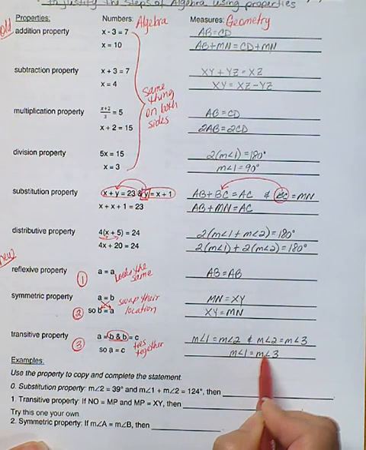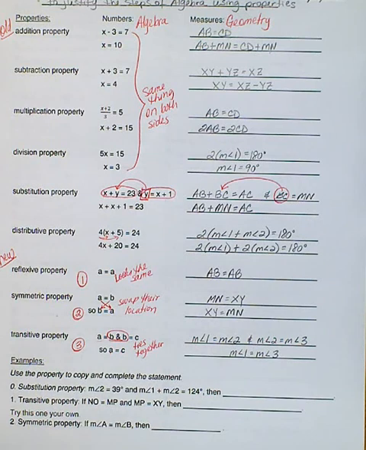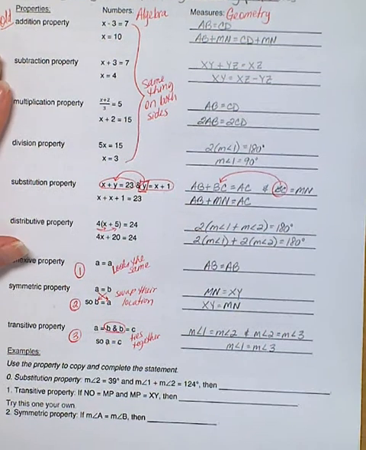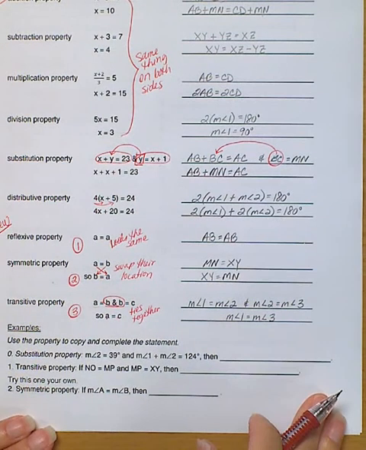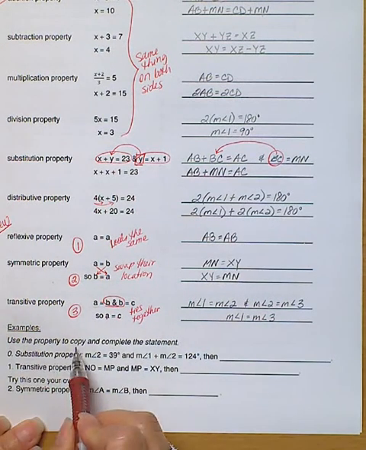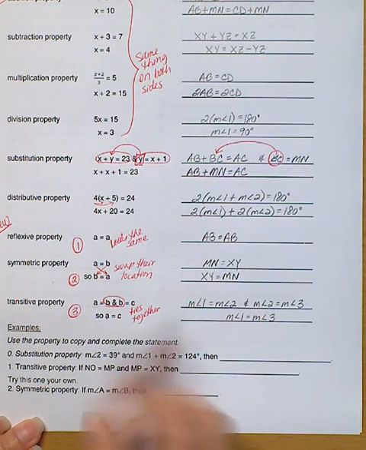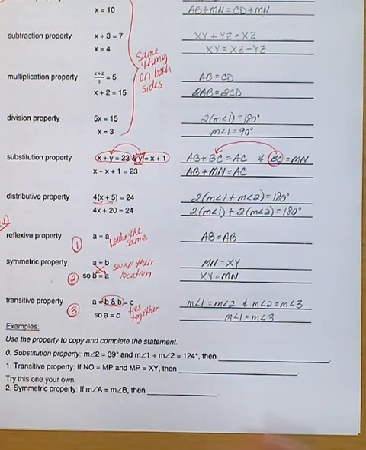Okay, so let's do a little geometry practice. Use the property to copy and complete the statement. The reason it says copy and complete is because if you're doing this on your own piece of paper, you should write down the entire question. Now, these are examples, so we do have an example 0. If you're doing the fill in the blank notes, you don't have this and you don't need to write it down. And if you're doing your own notes, you don't need to write that down.